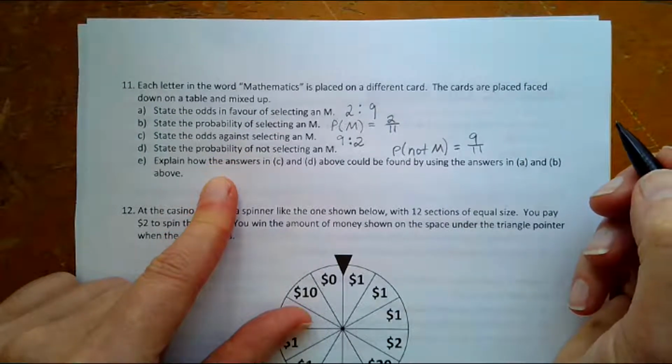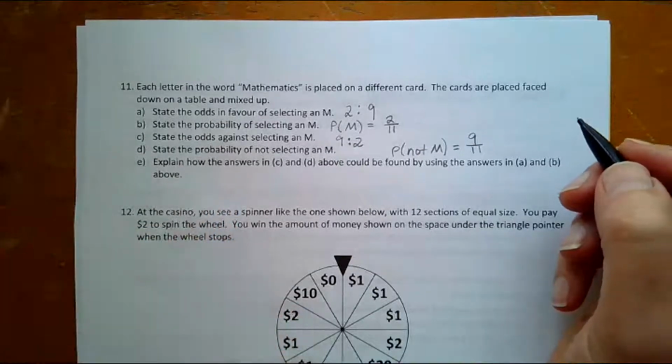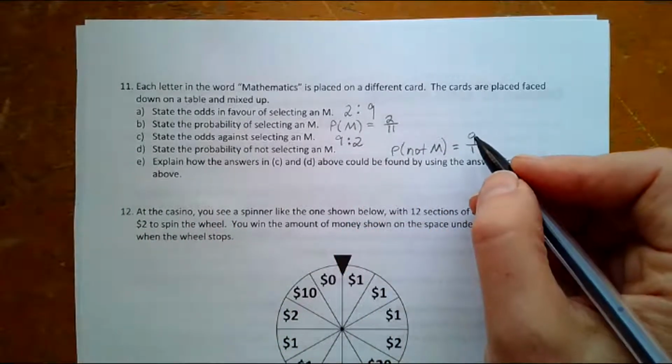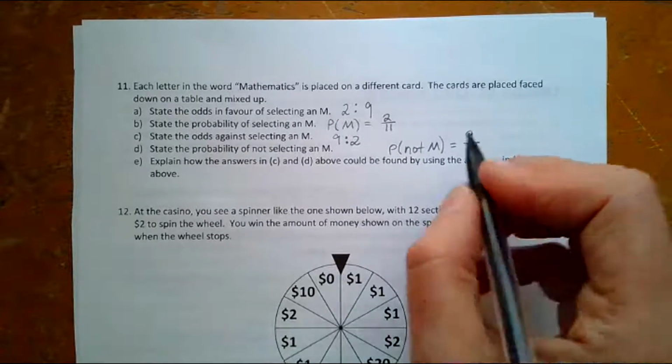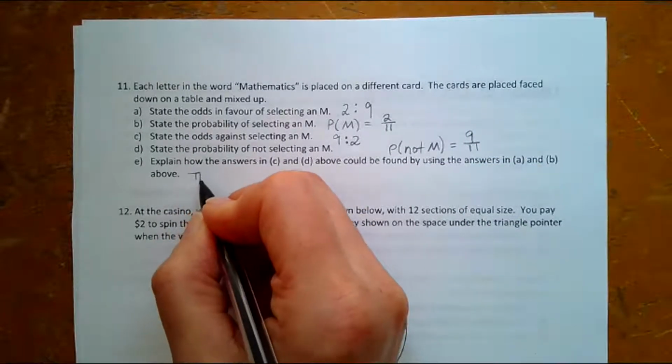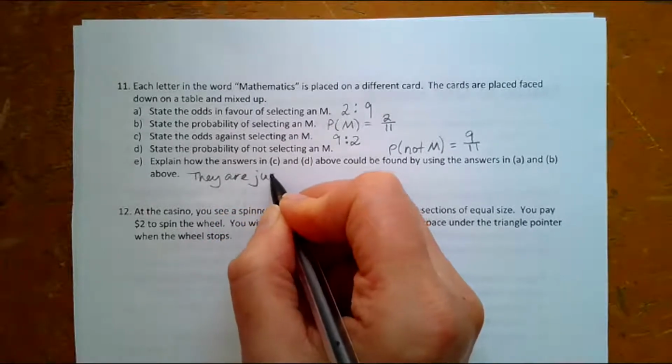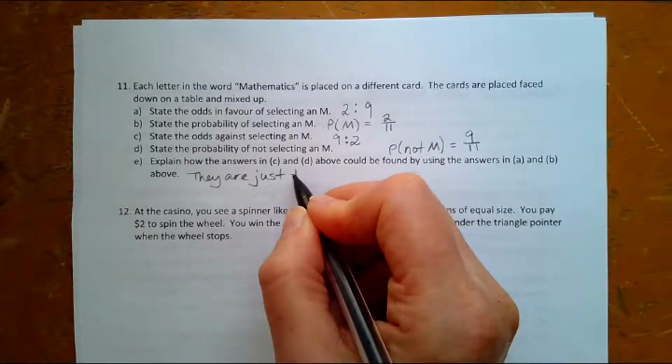Explain how the answers in C and D above could be found by using the answers in A and B above. So C and D, they are just, I'm going to say, the complements.